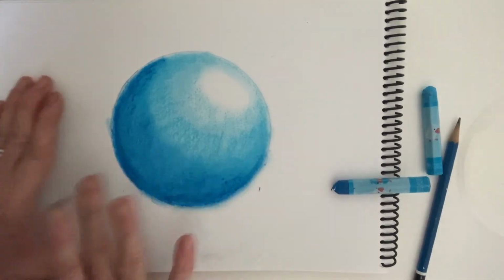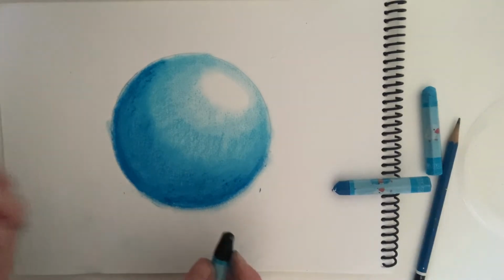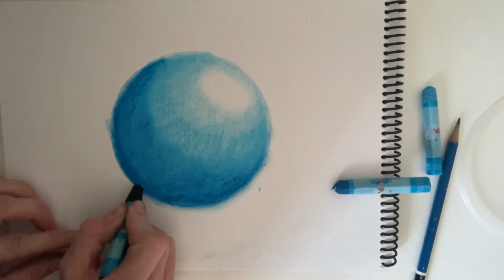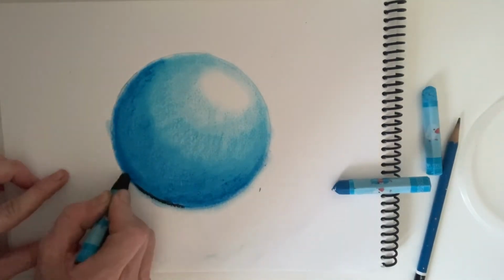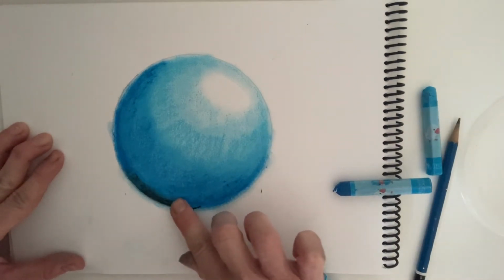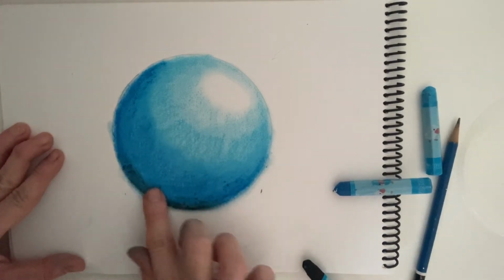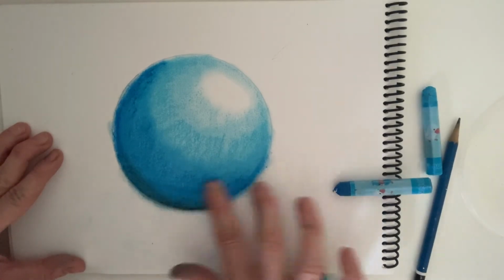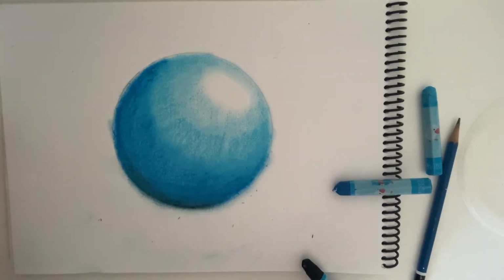Right, the final tone, the darkest bit, is made with black. Be very, very careful with black. Black is a very strong pigment, so you can spoil your drawing. Just put the tiniest bit of black on the edge which is opposite the highlight. Just that little area there, and then you can smudge it round. You might need to adjust this, so just check your drawing. You don't want to end up with it entirely black, so go easy with the black. We're nearly there.